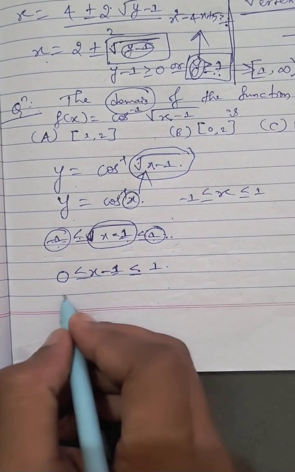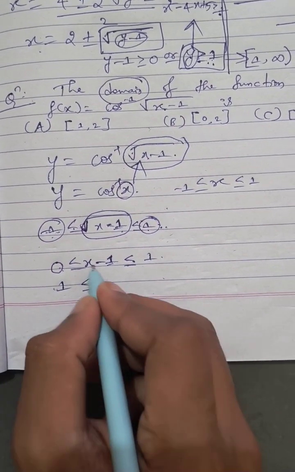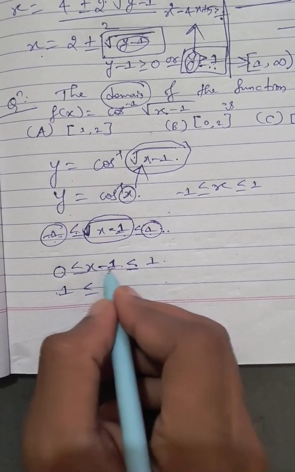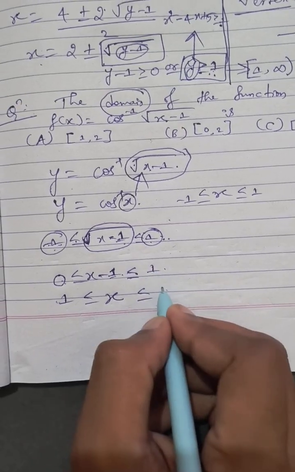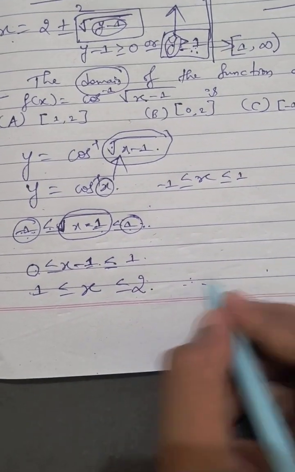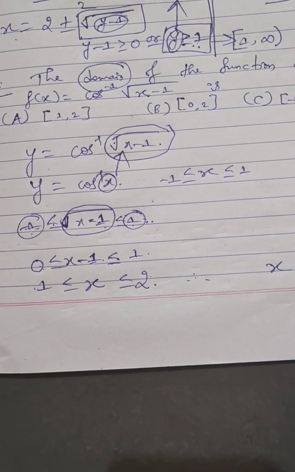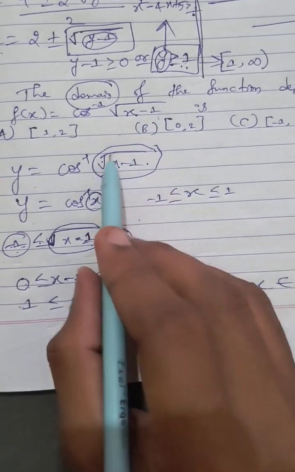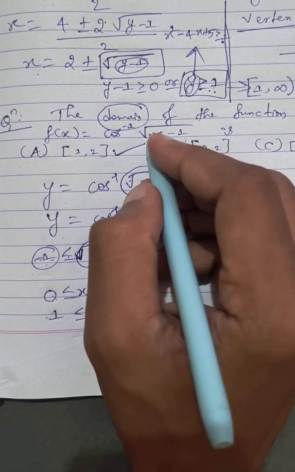Add 1 to the inequality: 0 plus 1 is 1, and 1 plus 1 is 2. Therefore the domain of this function is x belongs to [1, 2]. The closed interval 1 comma 2 is the correct option.